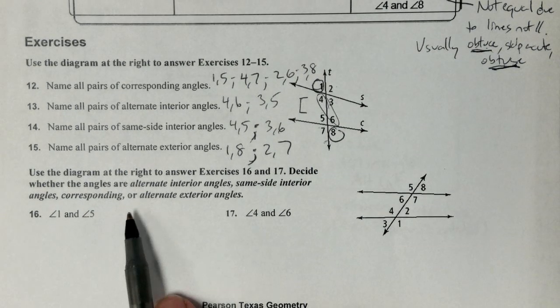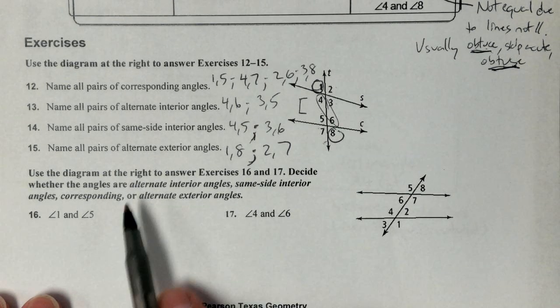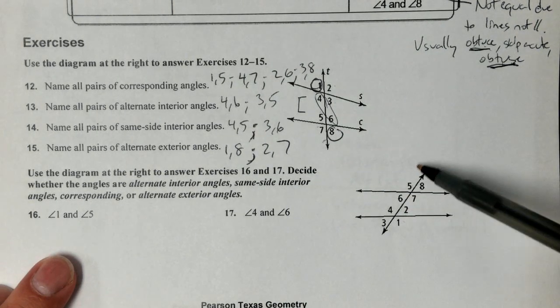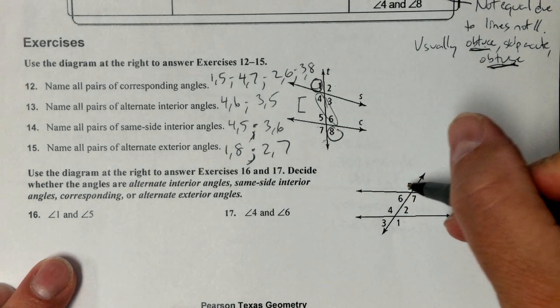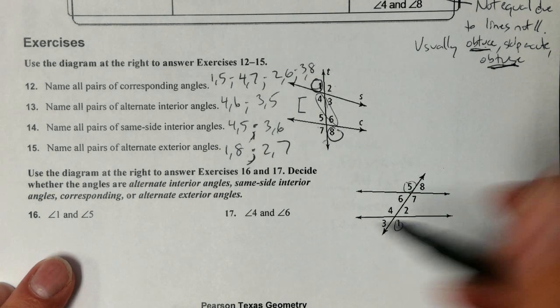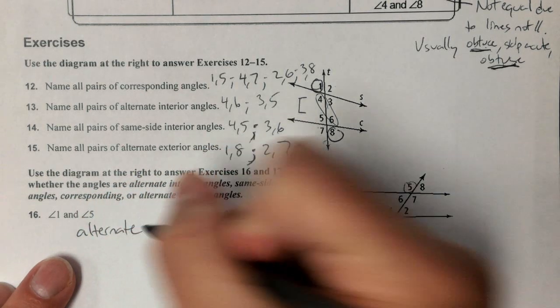Now this part says use the diagram at the right to answer 16 and 17. Decide what type they are. 1 and 5, they're on opposite sides, so they're going to be alternate. And we need the last name also.